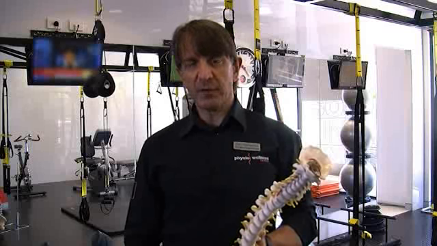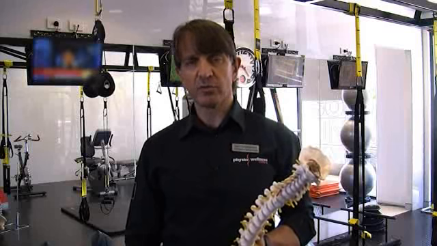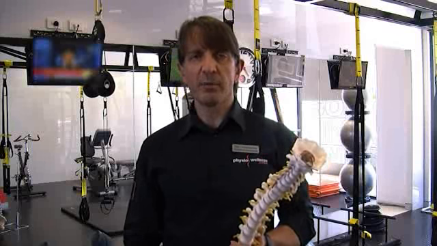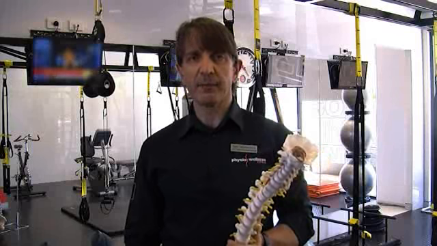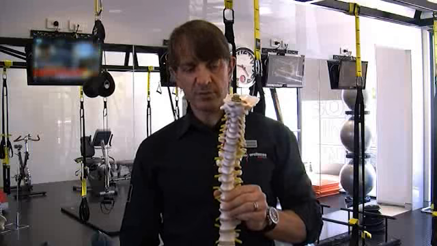About 80% of my patients will have back pain at some stage or other, and I'm often asked the same sorts of questions about low back pain. So I thought this would be an opportune time to try to explain some of the most common features of low back pain. What I'm holding here is, of course, a model of a human spine.